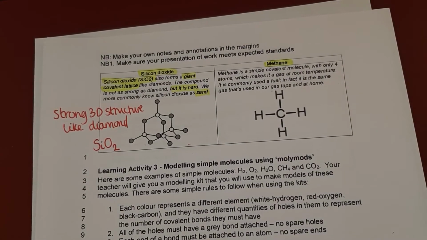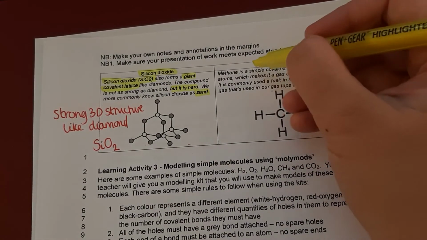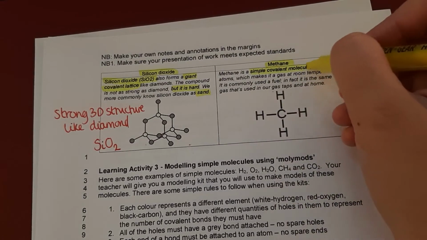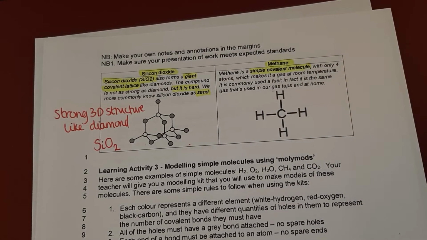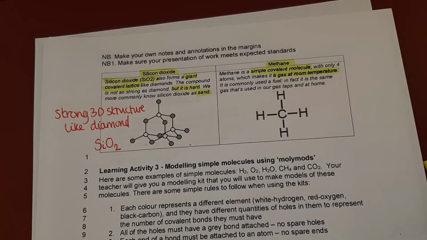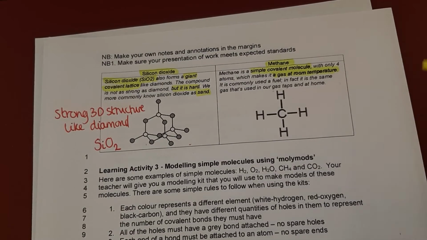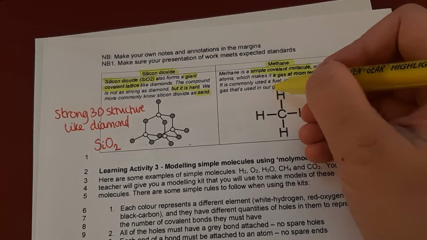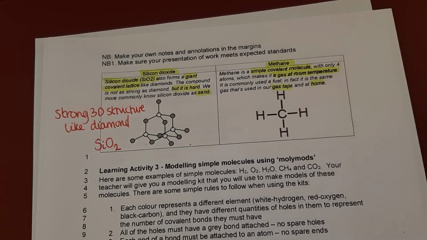So methane, which we've talked about before, is a simple covalent molecule, which means it just has covalent bonds. It's only got 5 atoms. It is a gas at room temperature, and it's commonly used as a fuel. It's the main fuel we use if you have a gas cooker or gas hob at home, or if you have gas heating at home. It's used in our gas taps at school and gas at home.